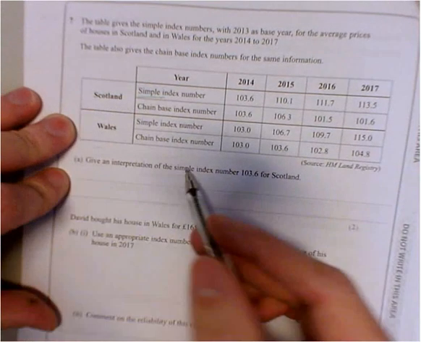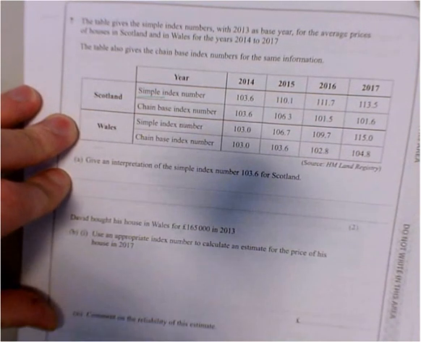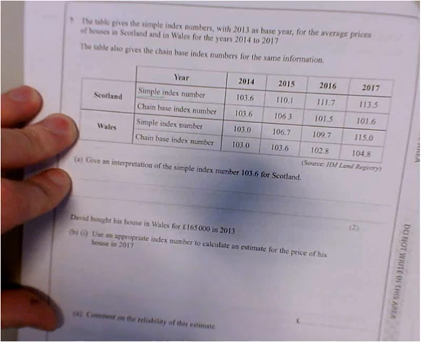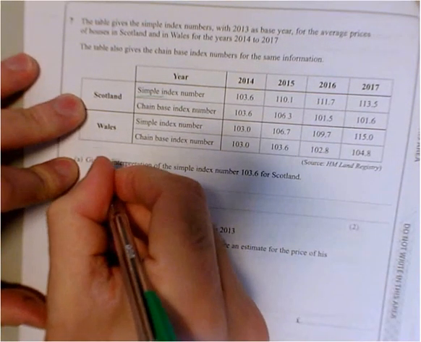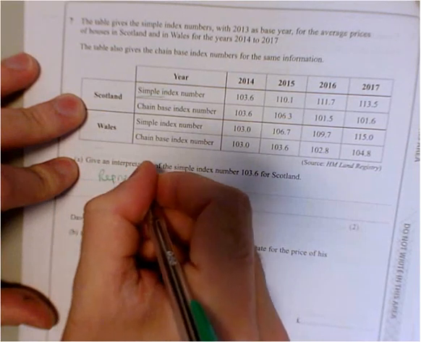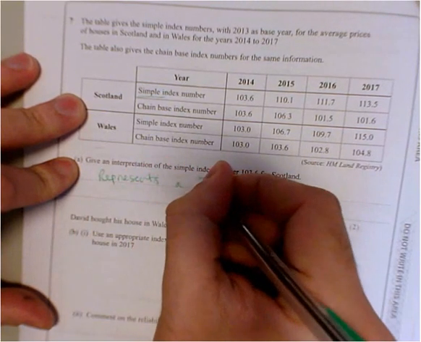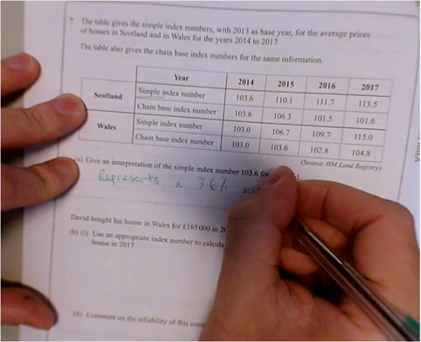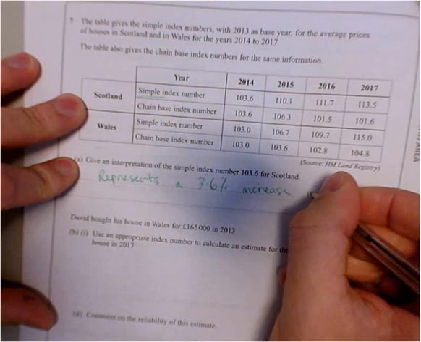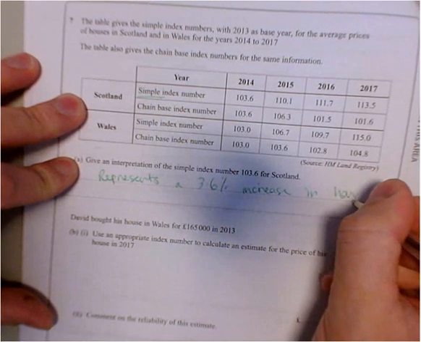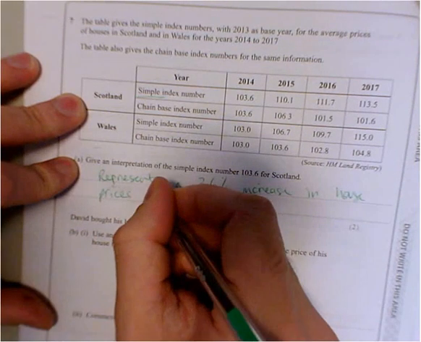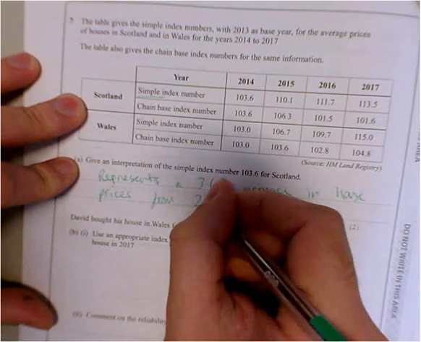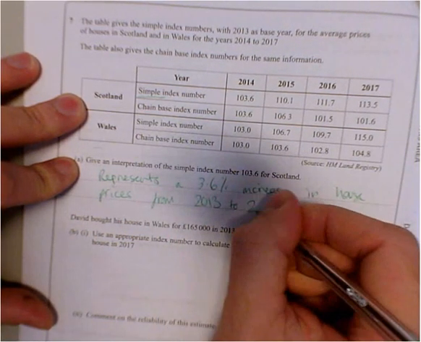Give an interpretation of the symbol index number 103.6 for Scotland. We've already just mentioned that that represents a 3.6% increase in house prices from 2013 to 2014.